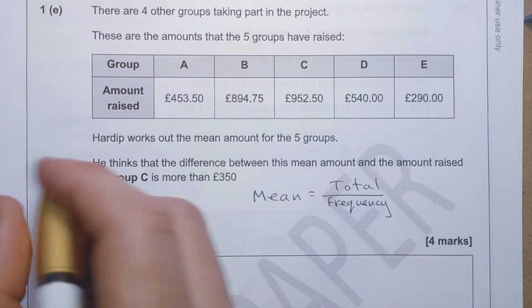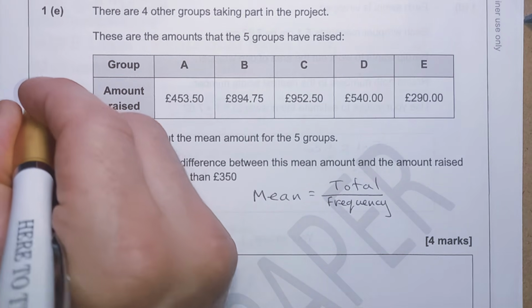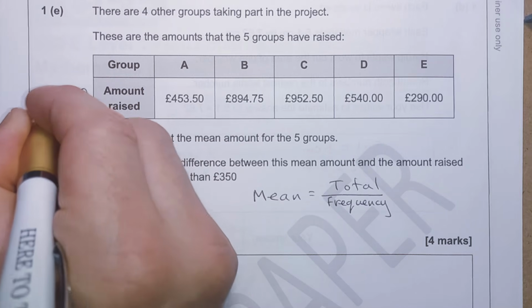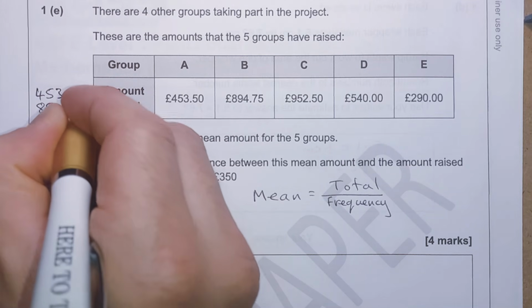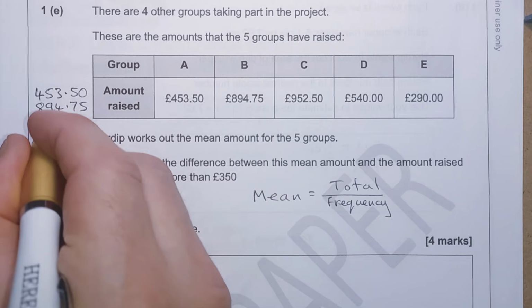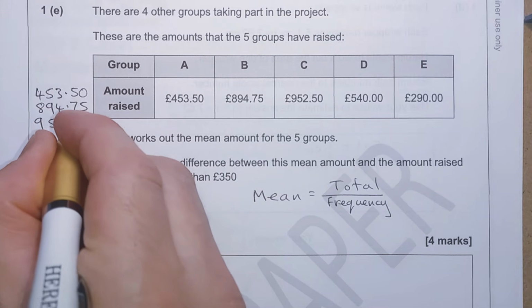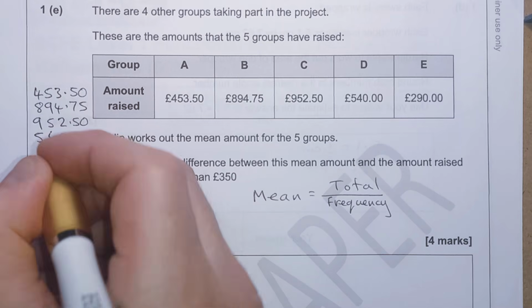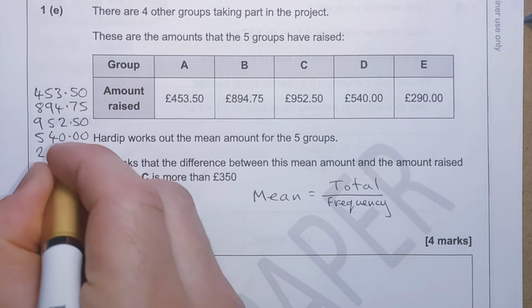Okay, so to get the total, I'm going to write one above the other here: £453.50, £894.75. We do need to include the £952.50, £540 and £290.